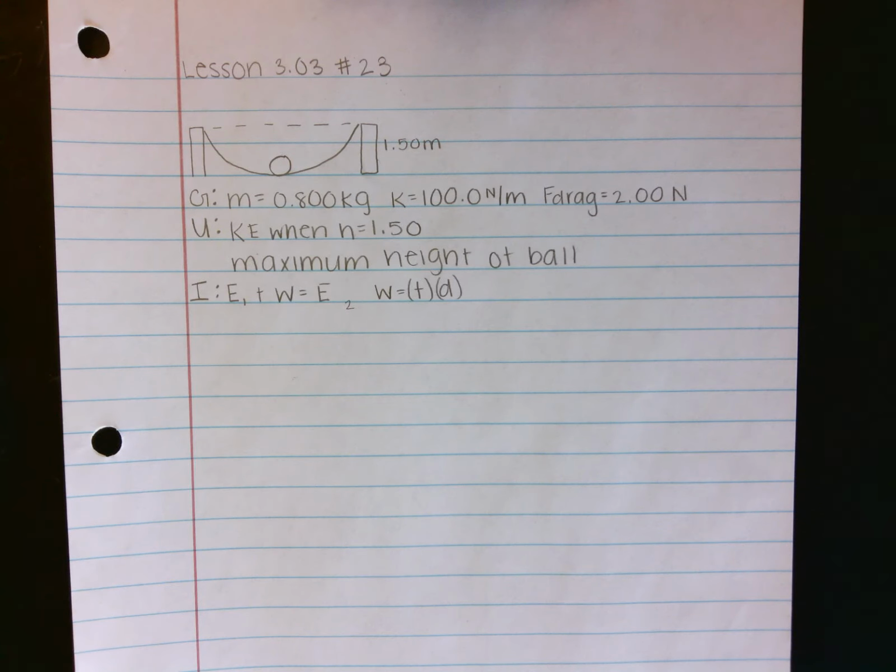This question is number 23 from lesson 3.03. This says, you decide to shoot a 0.8 kilogram beach ball into the air with a 100 Newton meter slingshot. Assume a constant 2.00 Newton force of drag acting on the ball. A tells us to determine the ball's kinetic energy when it's 1.5 meters off of the ground, and B asks us what will be the ball's maximum height.